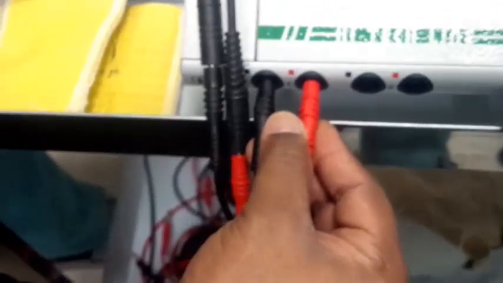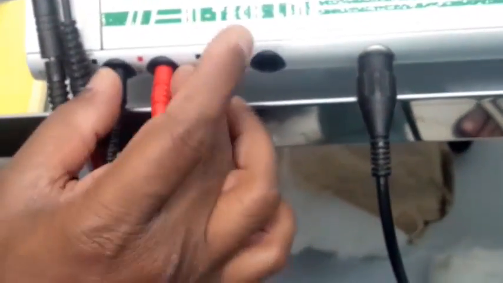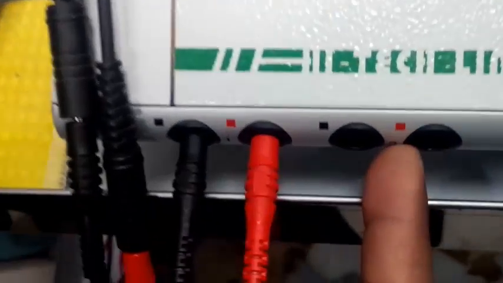Again, here if you want to change the channel, 1 or 2, I have put it in channel 1. Right? Channel is the output. So here we have two channels, channel 1 and channel 2. I have put it in channel 1, so it is displaying in channel 1.